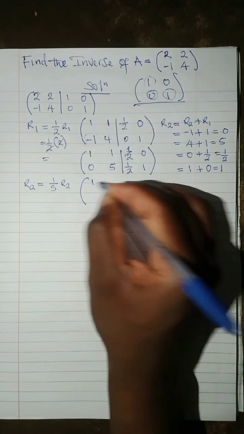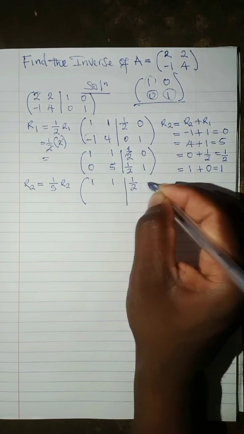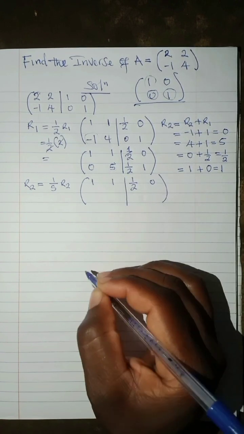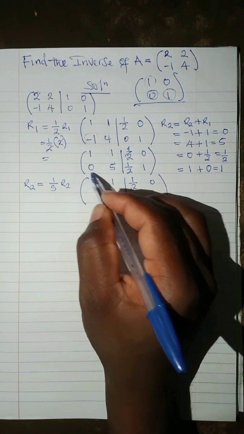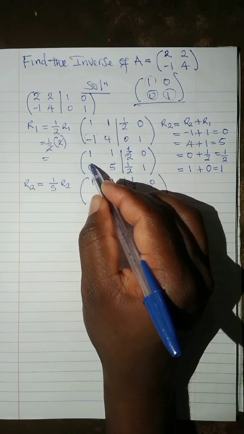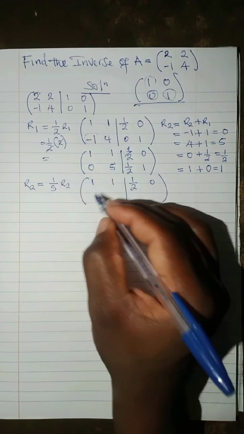So row 1, we are not touching it, like that. Okay, we are dealing with row 2. So what's the number on row 2? In row 2, it's 0. When we put our 0 here, this means that all of this will be 0.